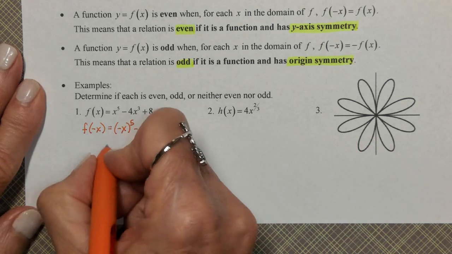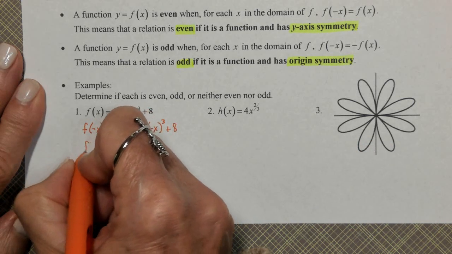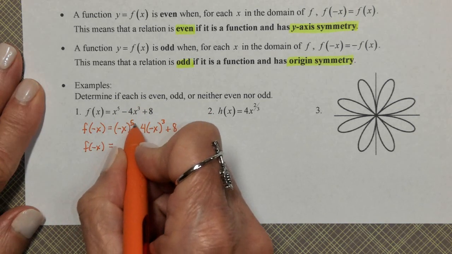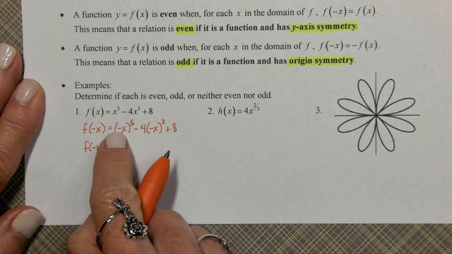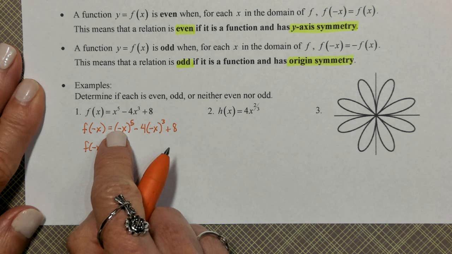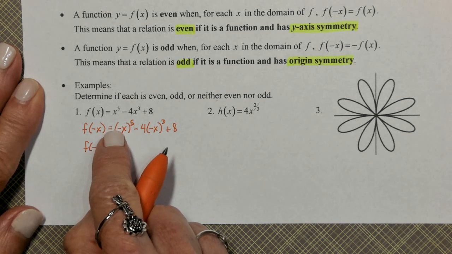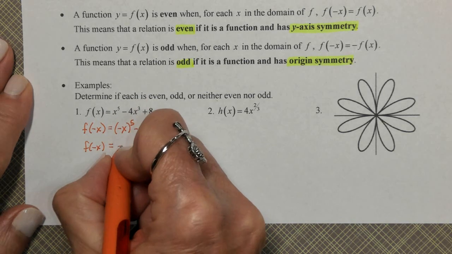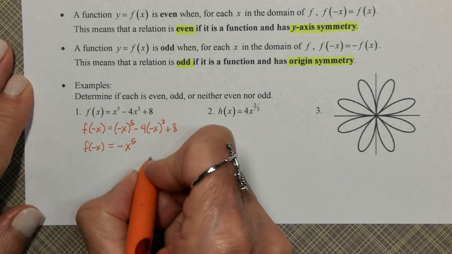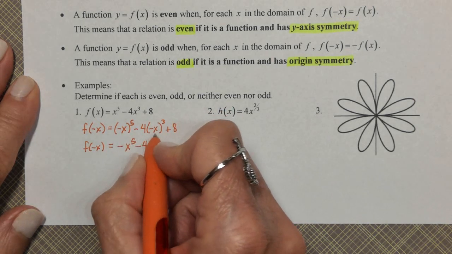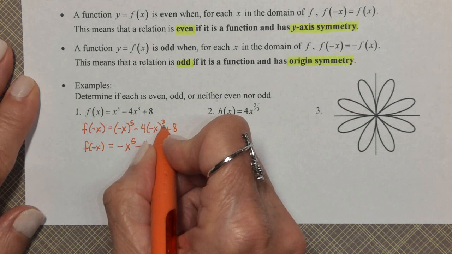Okay? That gives me, what is negative x to the fifth power? Well, this means negative 1 to the fifth power times x to the fifth power. Negative 1 to the fifth power is still negative 1. So that is negative x to the fifth minus 4 times negative x cubed.